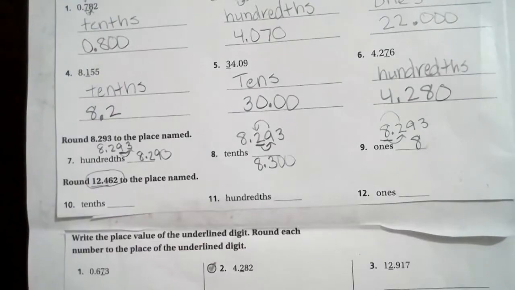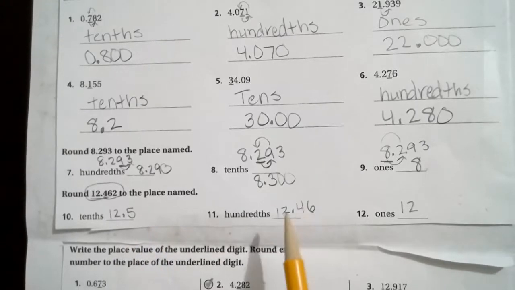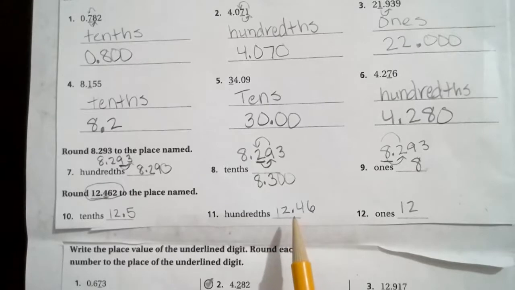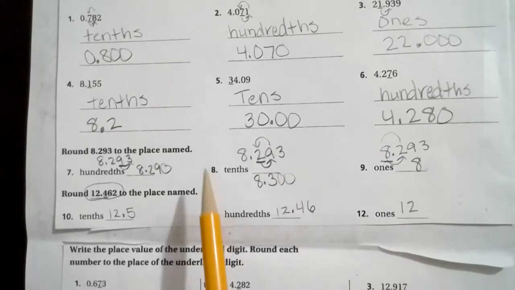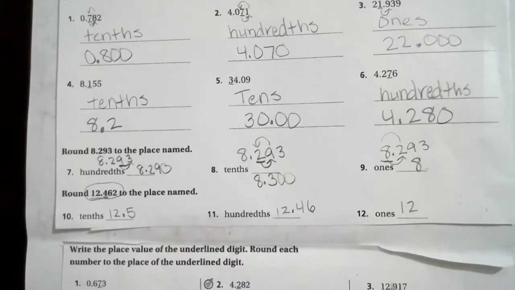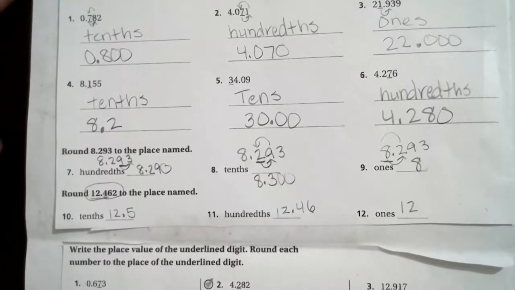And then come back on the video to check your work. So I have 12.5, and again, I could have zeros at the end. I have 12 and 46 hundredths, or 12, and then the 0.46, okay? I could have a 0 at the end. And then the ones place, it's just 12, because that 4 is not big enough to raise that 2 up. So, and again, I could have the decimal at the end and zeros, or I could just have the 12.